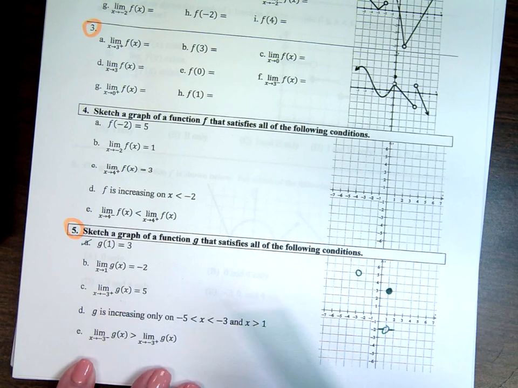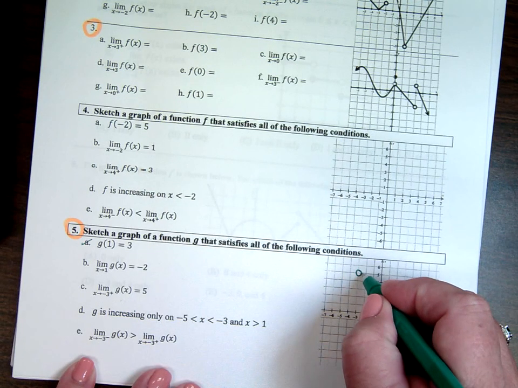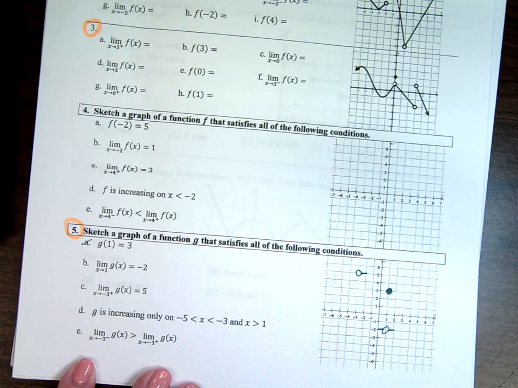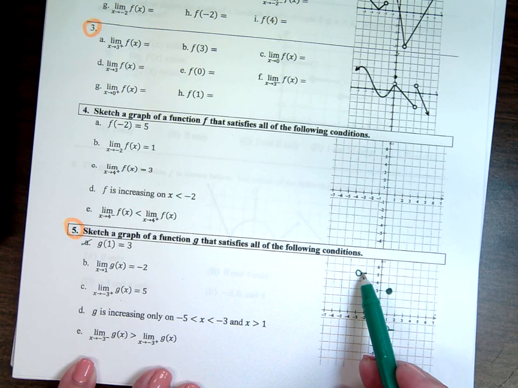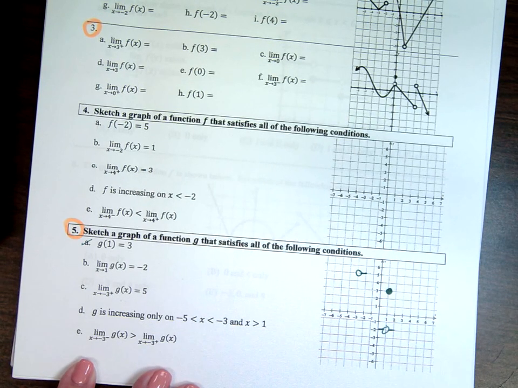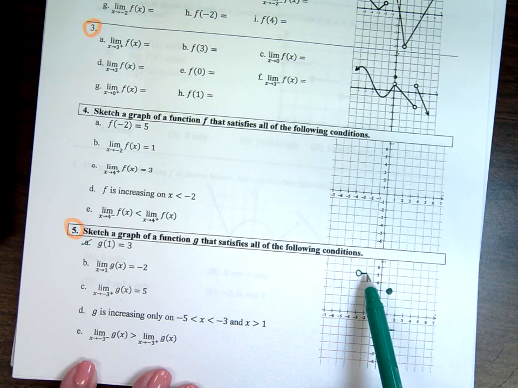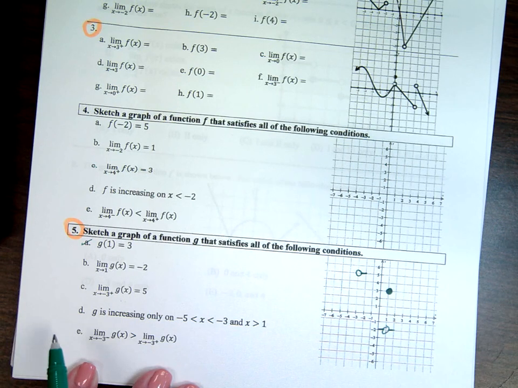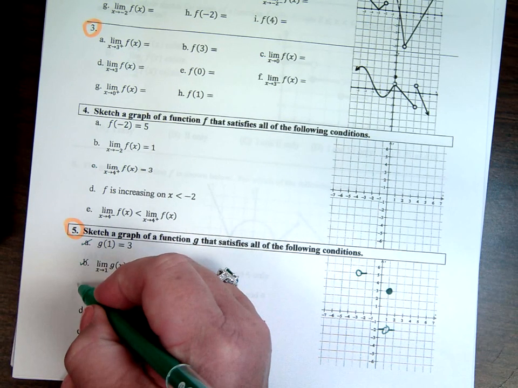Now, if I come from the right, that means I'm coming from this side, and I get 5 as my answer. So you see how I put 2 dashes here because the limit was on both sides. On this side, I only put the one on the right-hand side of it because it's only coming from the right. All right, that takes care of both of these.